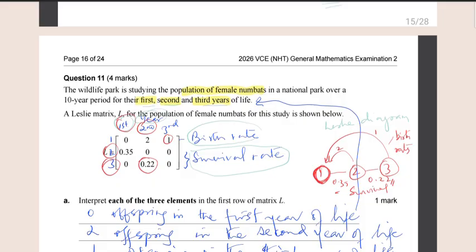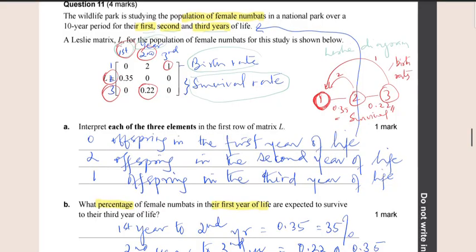So interpret each of these elements in the first row of matrix L. So clearly the 0 means that there were 0 offspring in the first year of life. Try and connect it to the words in the question as much as possible, okay. 2 offspring in the second year of life and 1 offspring in the third year of life. So what percentage of female numbats in their first year are expected to survive to the third year?